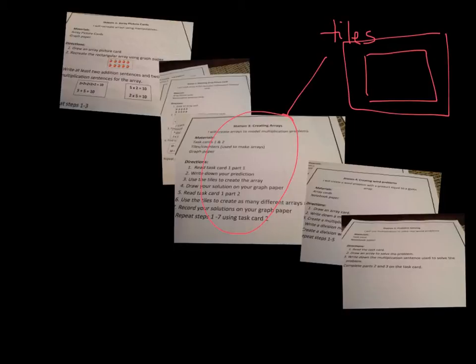So what is it that kids need to know before they can do that kind of creation with tiles? They have to have an understanding of arrays. So that would be level 2.